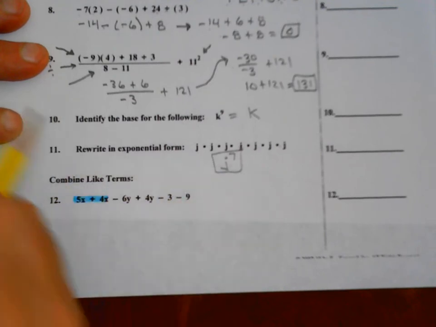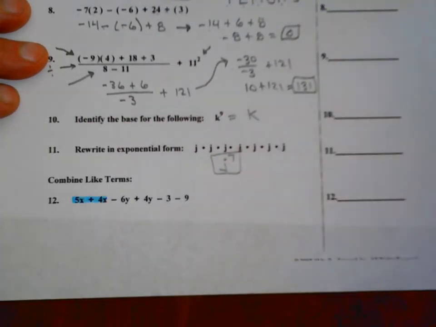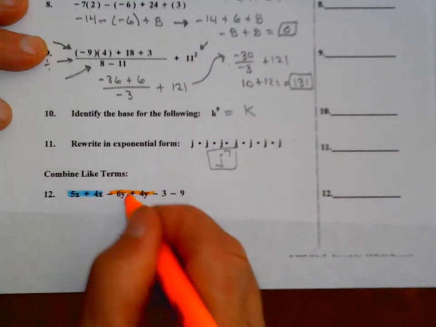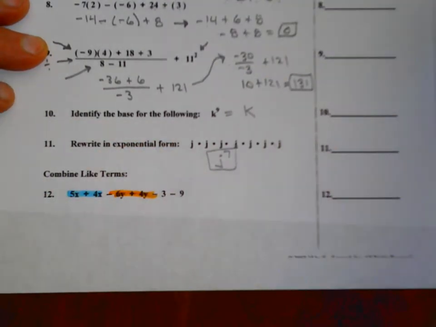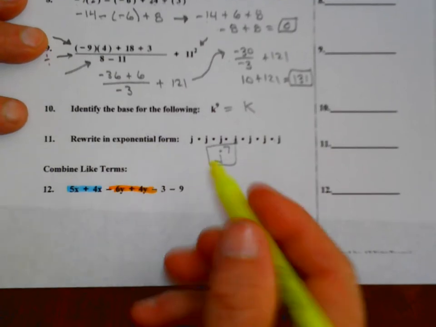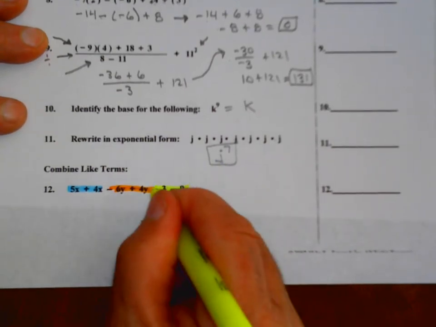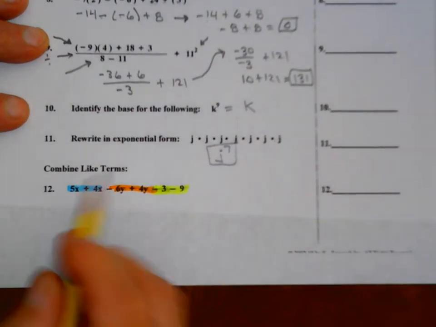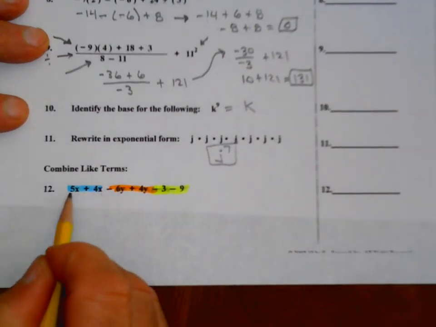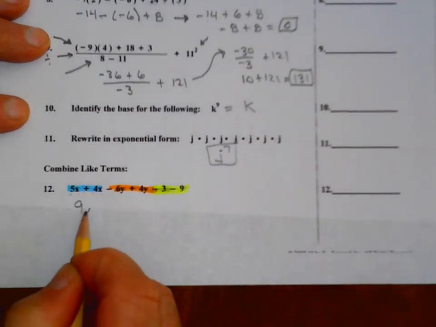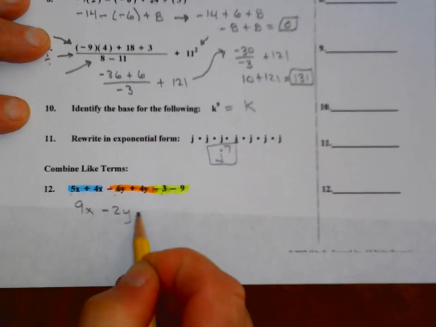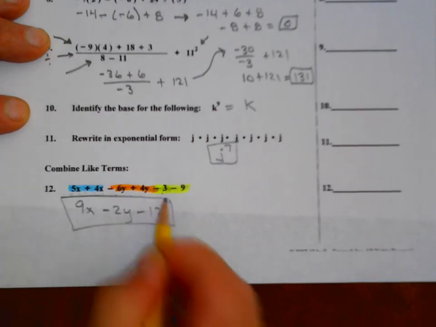We're going to now combine like terms. We're going to try to find everything that's like and combine them into quantities. So I'm going to color code these so you can see exactly what I'm combining. That subtraction goes with that 3 there. All right, so if I have 5 of those plus 4 of those, that's the quantity. I have a total of 9 of those. Negative 6 plus 4 of those is negative 2 of those. Negative 3 minus 9 of those. And those are done.